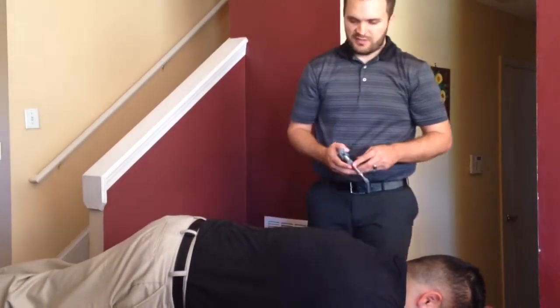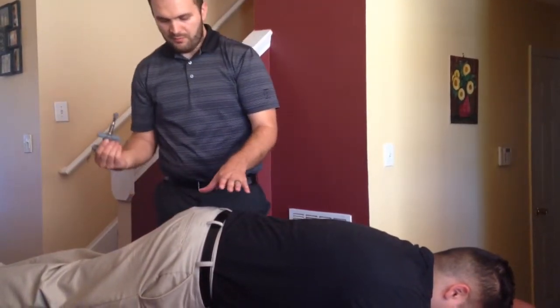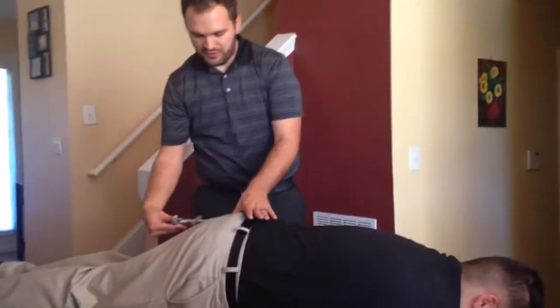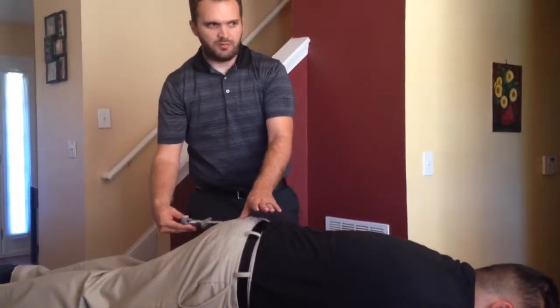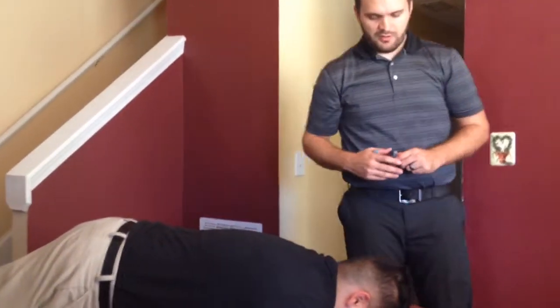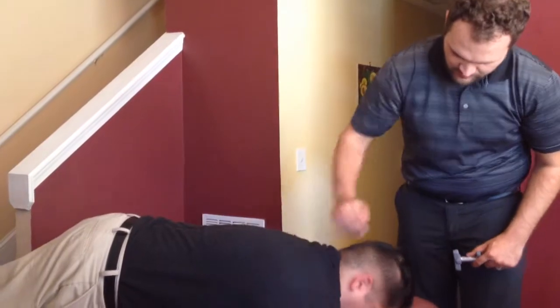Then we check coccyx. For coccyx, we're just going to palpate the coccyx, do a tissue pull up, and the line of drag would be just like this, and there would be no torque on that. We would also check for the sphenoid on the short leg side. Could you turn your head to this side for me?